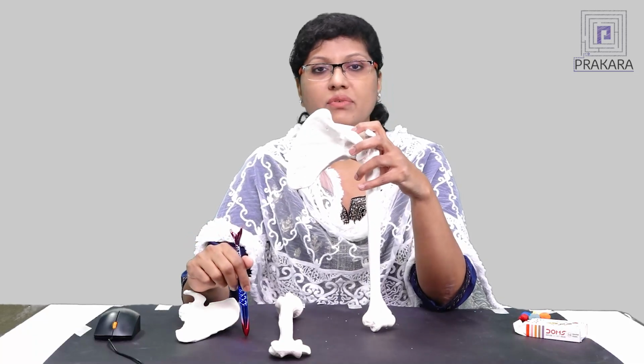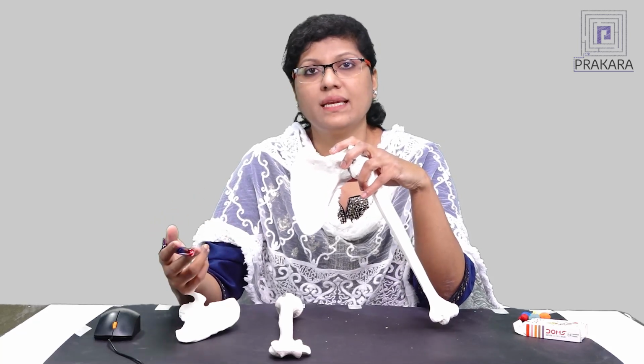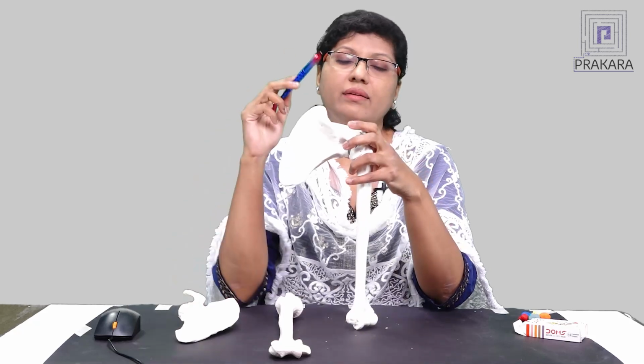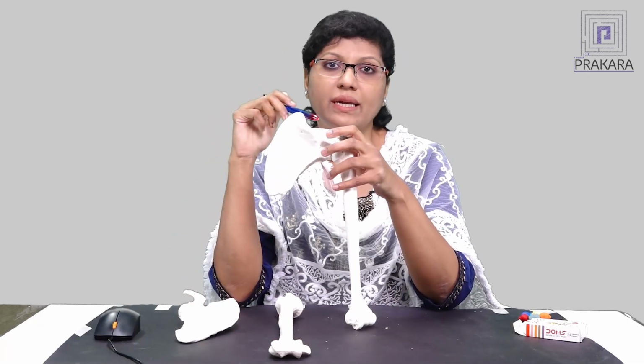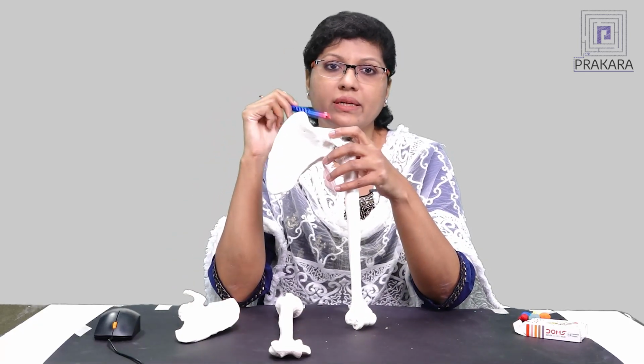I have told you that this is one of the most mobile joints in our body. Why is it one of the most mobile joints? Because it moves in more than two directions. So we say it has multi-axial movement. And I have told you the other name for the shoulder joint, that is the glenohumeral joint.